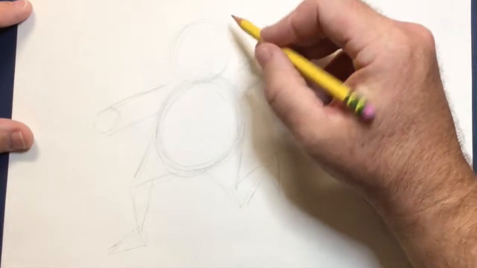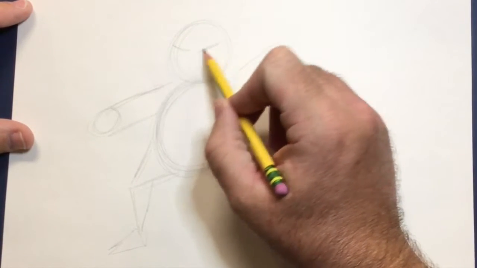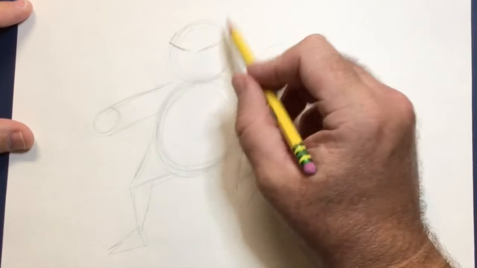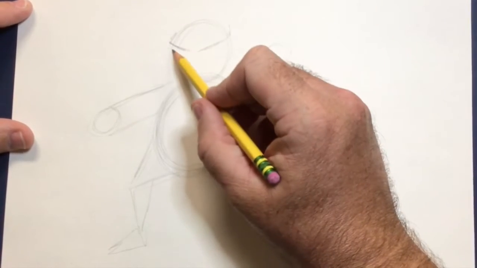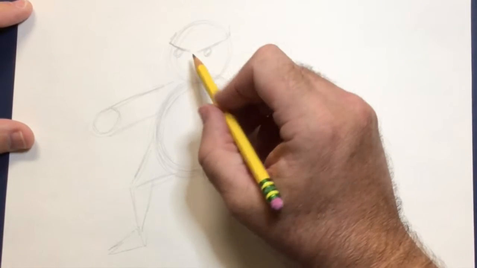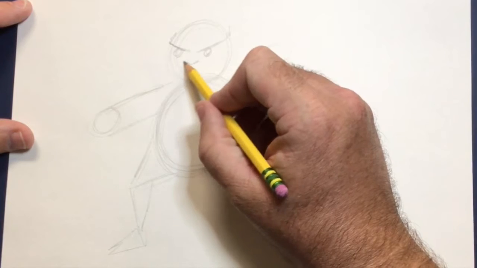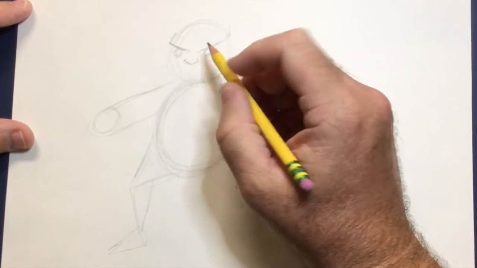Now, I like drawing monsters, so probably what I'm going to do is make my character a monster. And they could be good monsters, bad monsters. It doesn't matter. It all depends on what you want to draw. But I like to kind of do those monster characters for some reason. I can't tell you why. I just like drawing them.